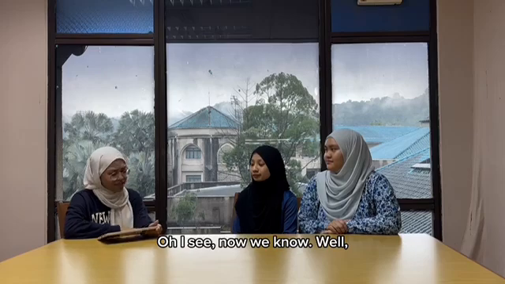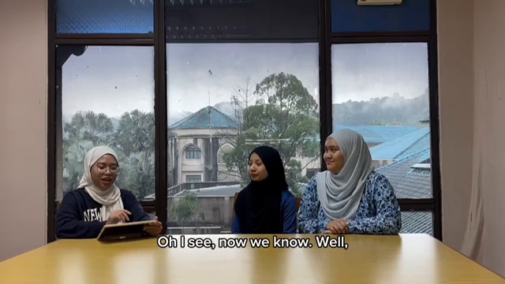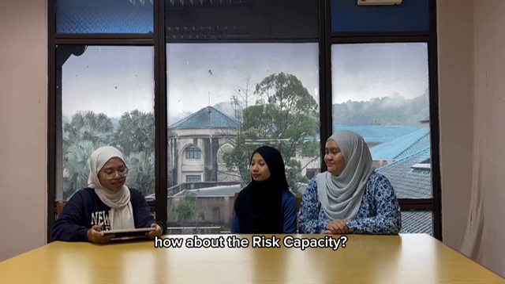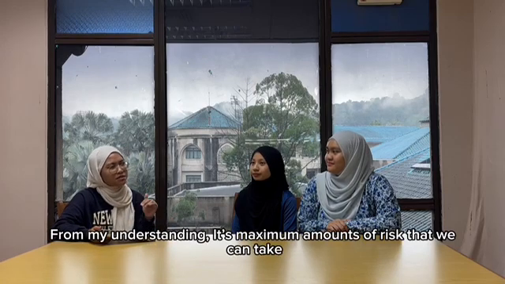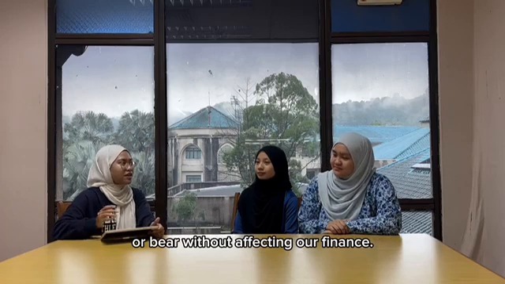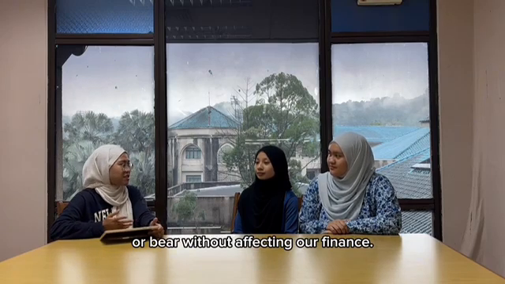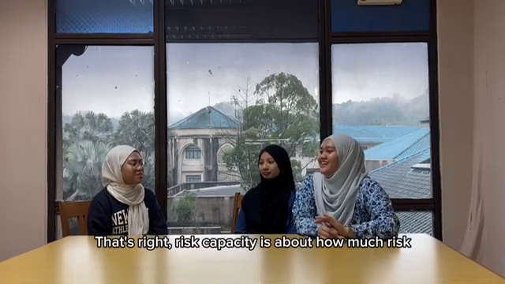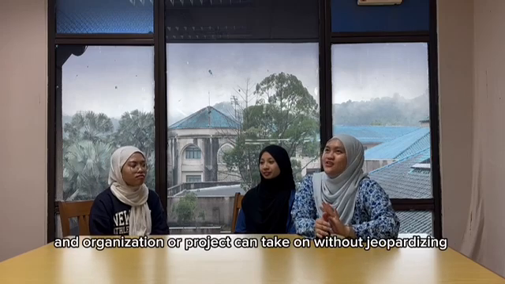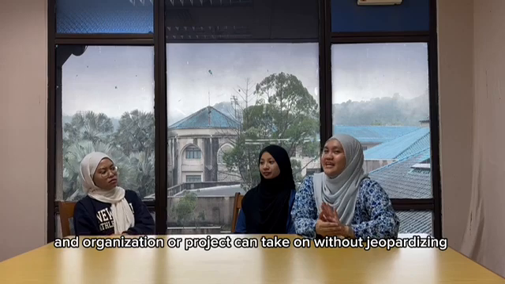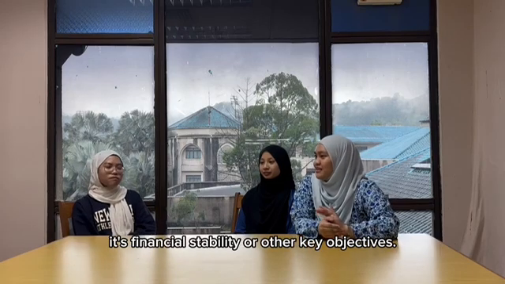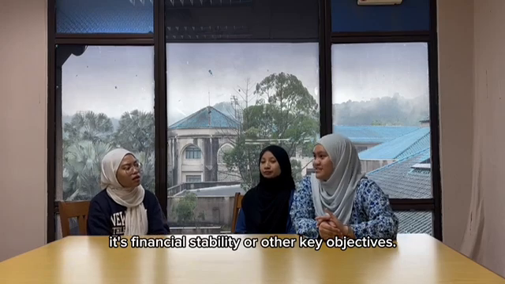Oh, I see. Now we know. Well, how about the risk capacity? From my understanding, it is the maximum amount of risk that we can take or bear without affecting our finances. That's right. Risk capacity is about how much risk an organization or project can take on without jeopardizing its financial stability or other key objectives.